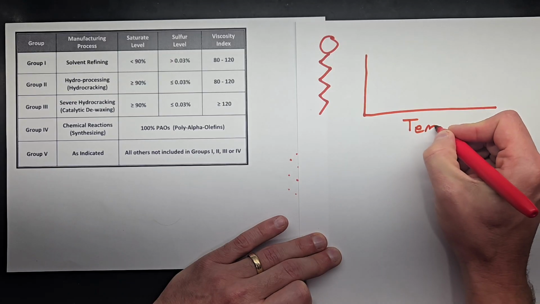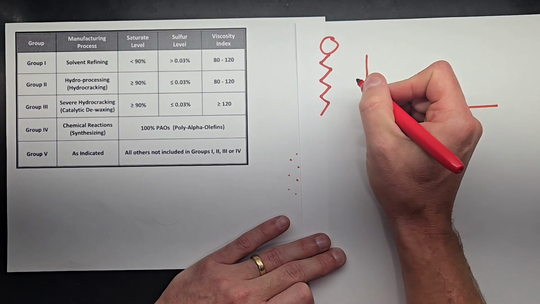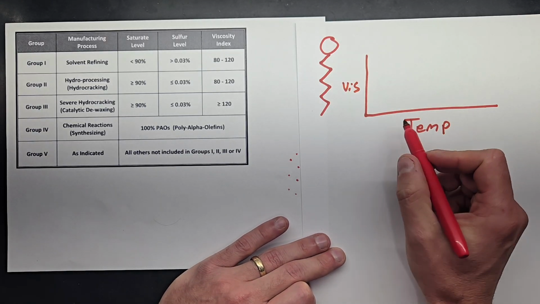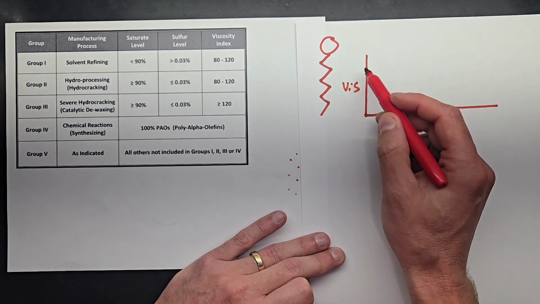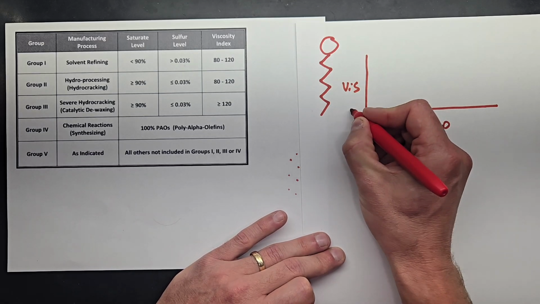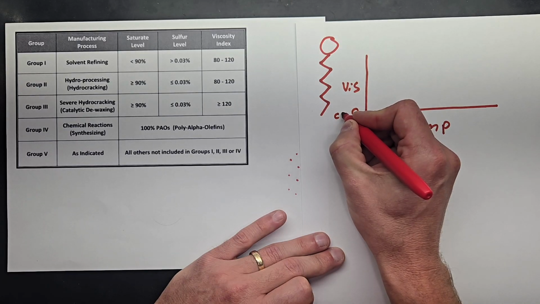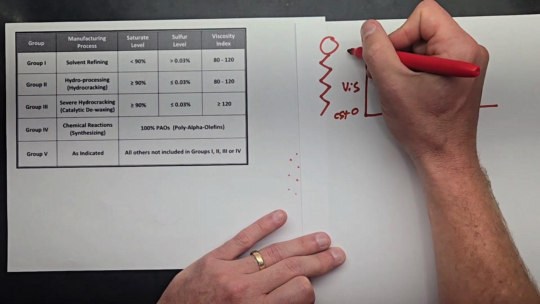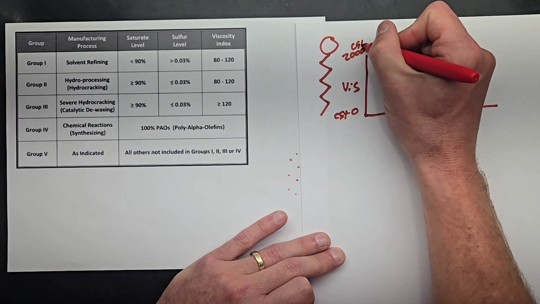We can plot that on an XY graph, and we can have our temperature on the x-axis and viscosity on the y-axis. So down here, you would say have a viscosity of 0 centistokes, and then at the top, we'll say 2,000 centistokes.